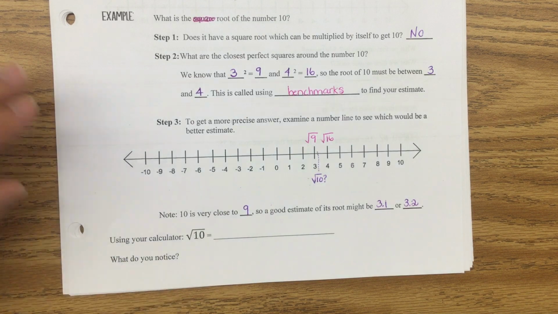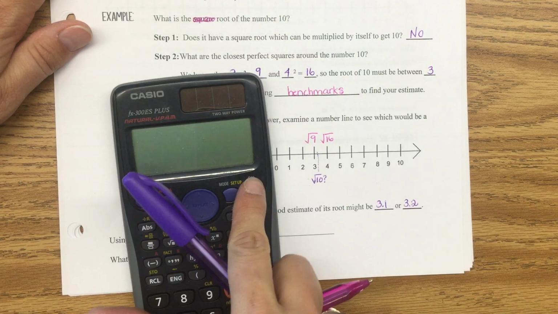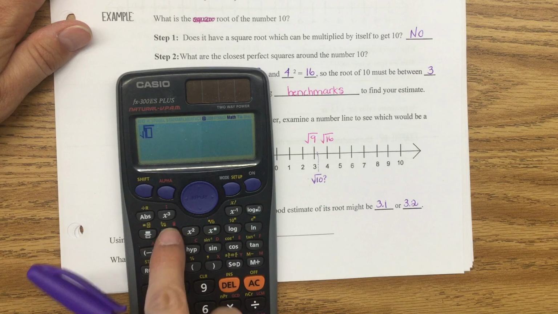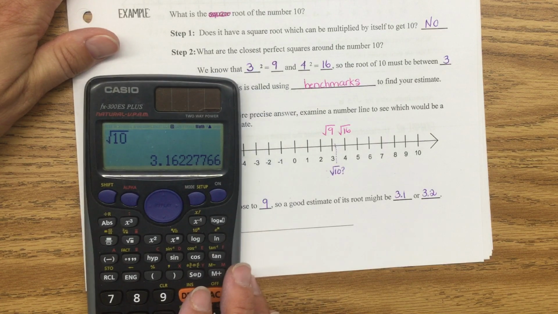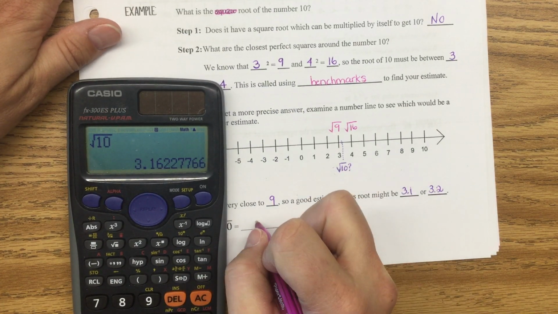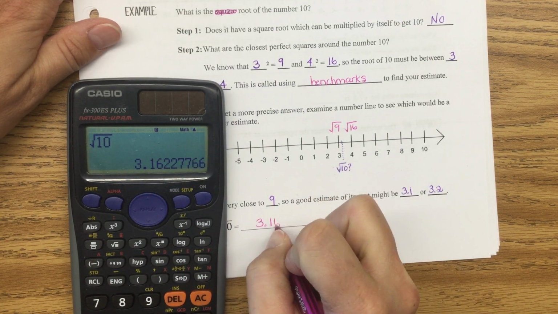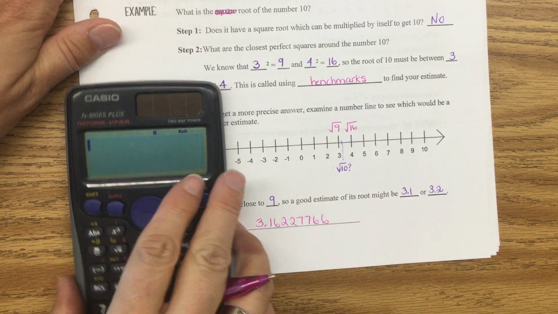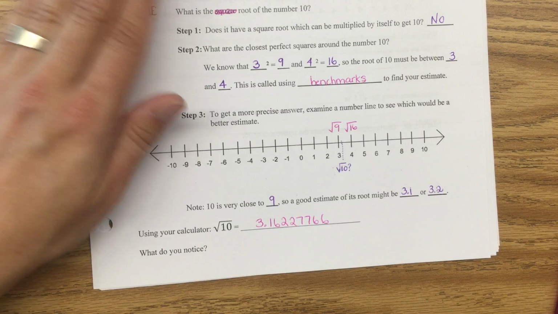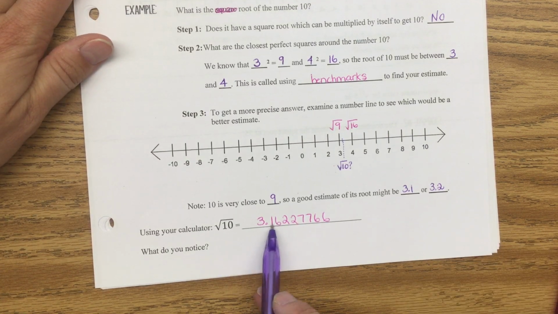Okay, now if we use our calculator, let's try it out. Take your calculator, go root 10. Look at that. Okay, that's not that bad. So you got 3.162277766. Okay, what do we notice about the decimal?